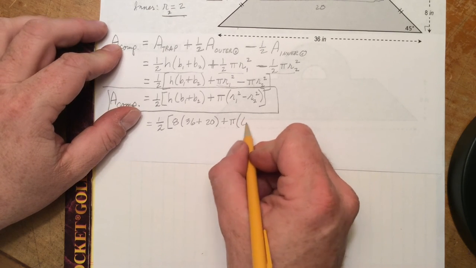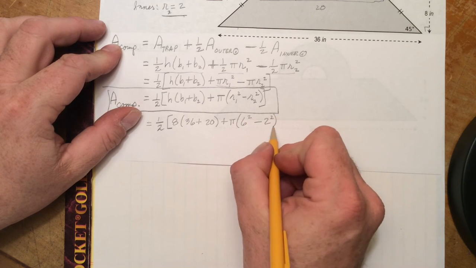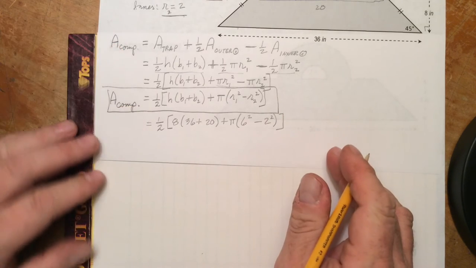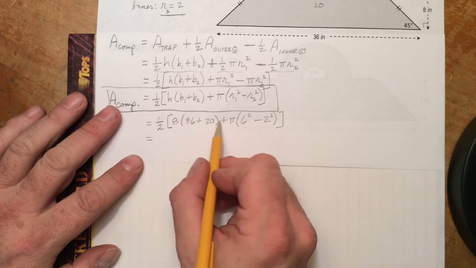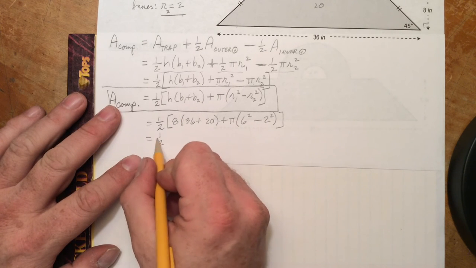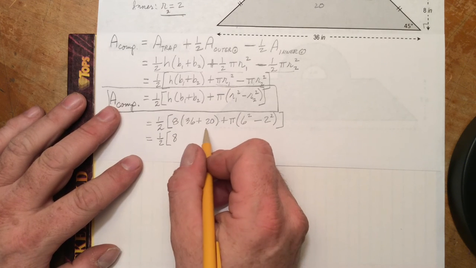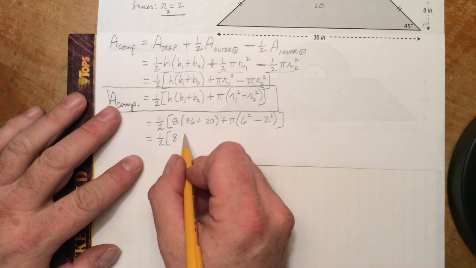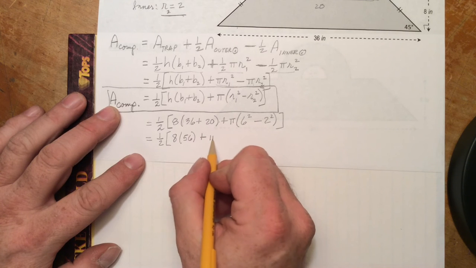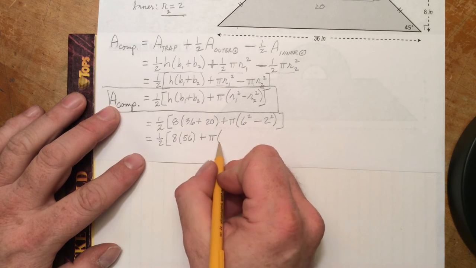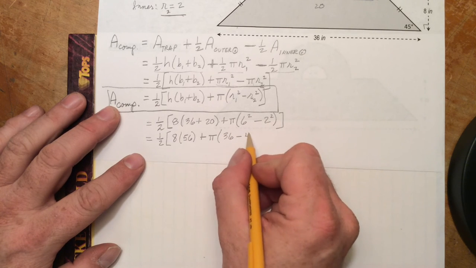R1 was 6 squared minus R2 was 2 squared. Close parentheses, close bracket. Then, carefully solving this, we need to do what's inside first. So I'm going to do 36 plus 20 gives us 56. So this is times 56 plus pi times 6 squared is 36 minus 2 squared is 4.